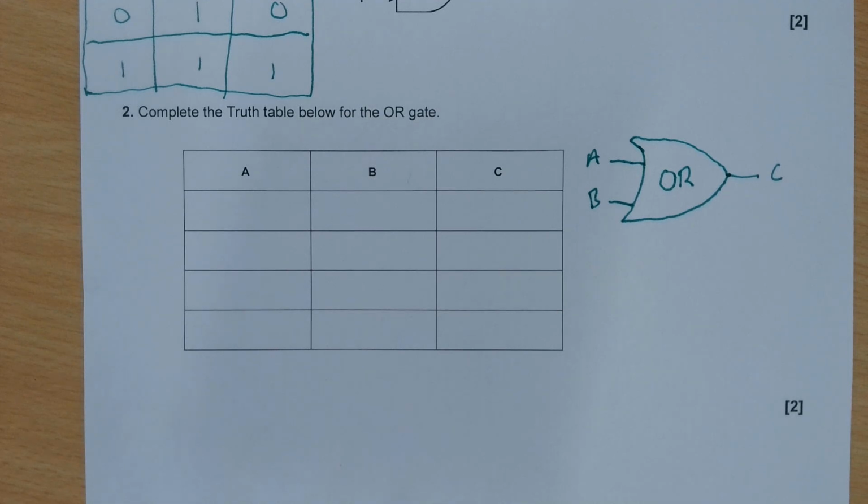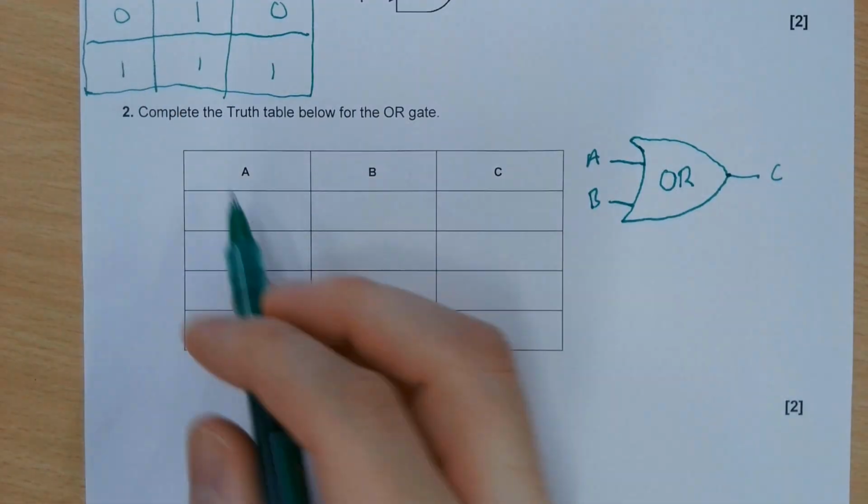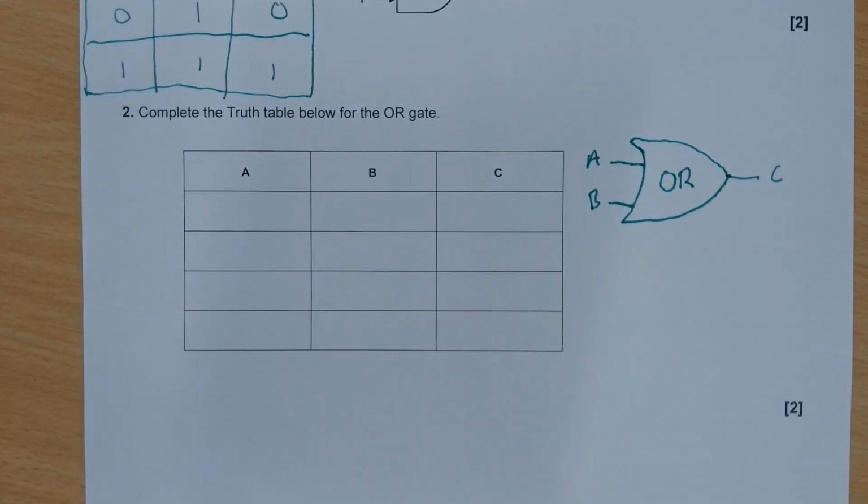Who can tell me the rule for the OR gate? Superb. Only one input needs to be true for the output to be true. Perfect. So, first of all, let's fill in all of our possible inputs.